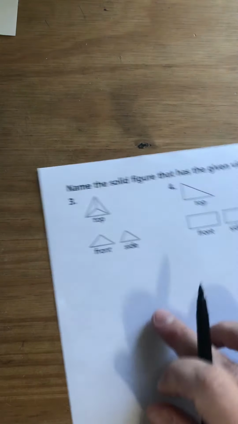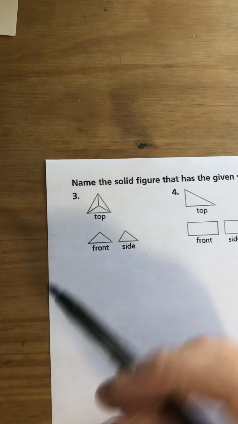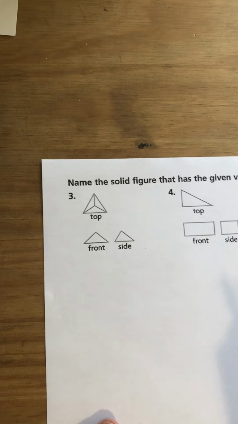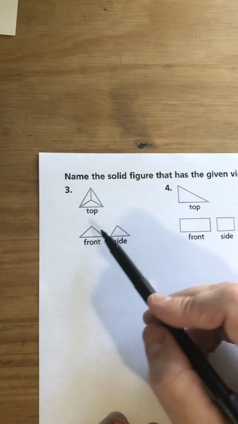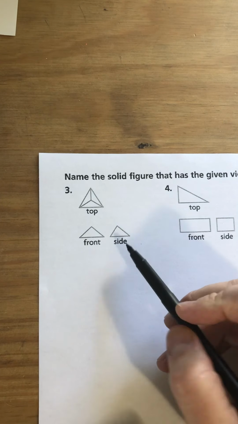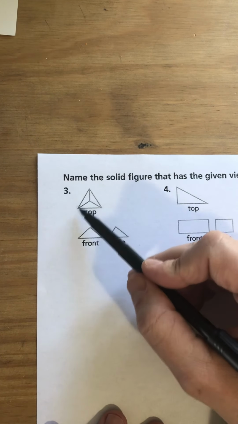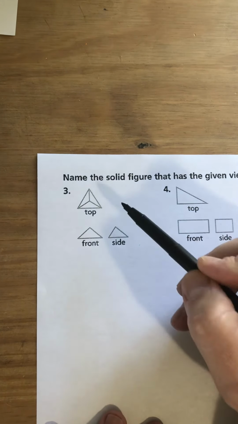Now for these last three, we're going to take it a step further. Not only are we going to identify the figure, but we're going to draw the figure. So you can see that this is clearly a pyramid because the front and side views are both triangles. And that pyramid has a triangular shape. So this is a triangular pyramid.